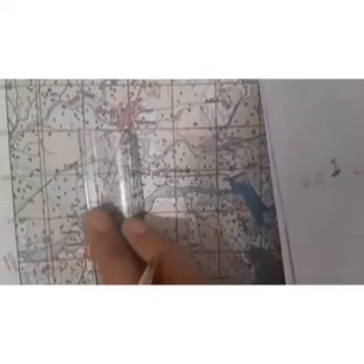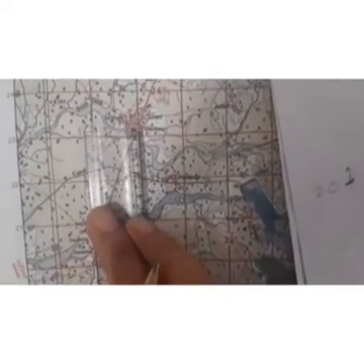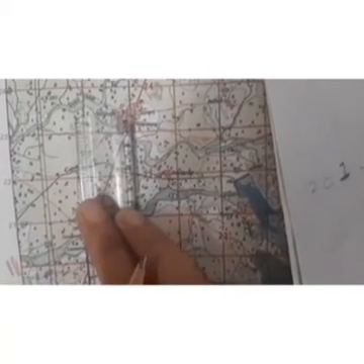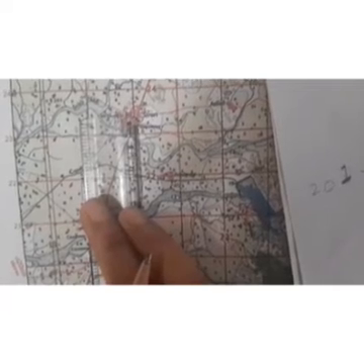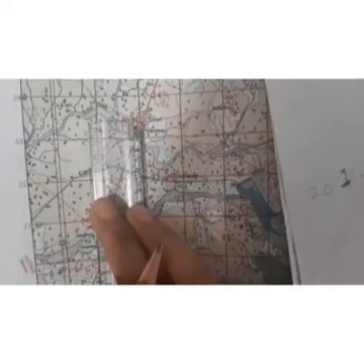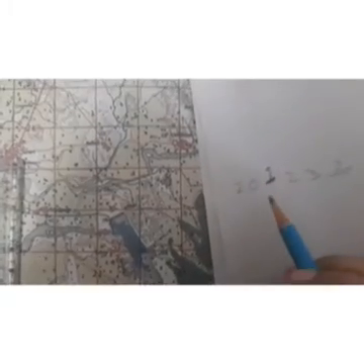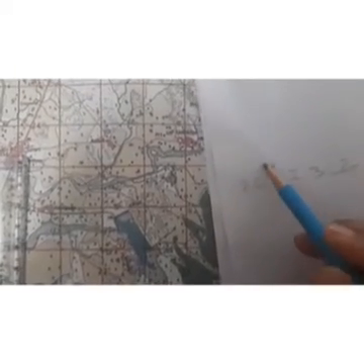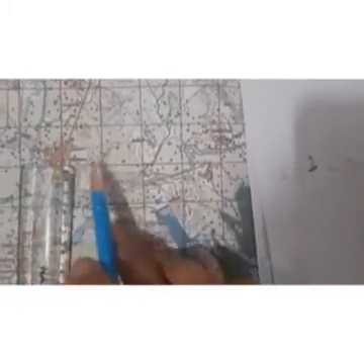Now we are going to measure, or take reading like this. That is 1, 2, 3, 4. 4 cm. That means half of 4, that is 2. So 201232 is the 6-figure grid reference of this dispensary situated at Sirori.